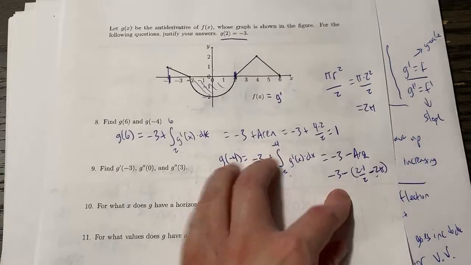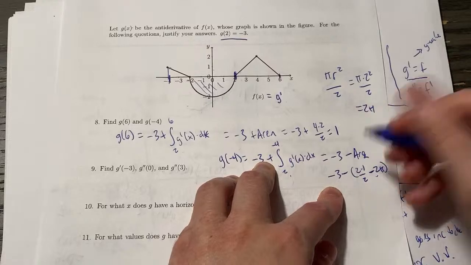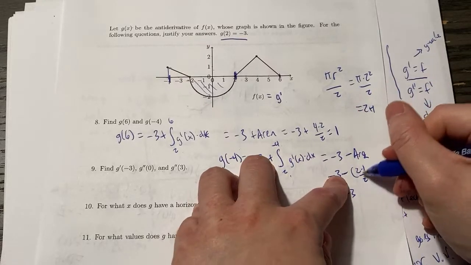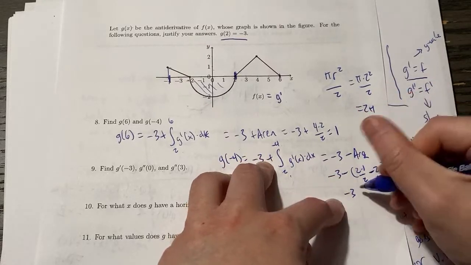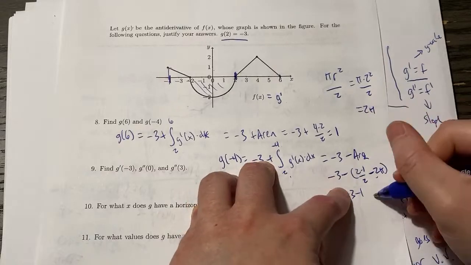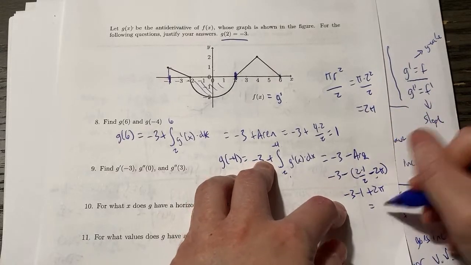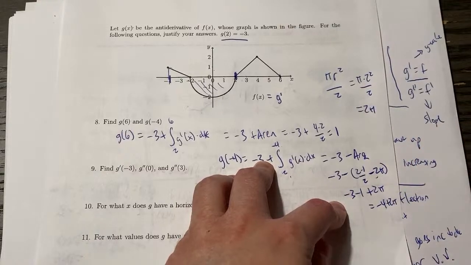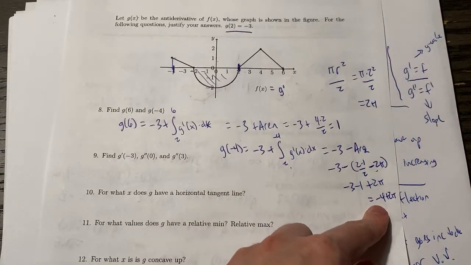Almost done, team. We got this. We're going to distribute this negative, so it'll be negative 3. Well, these 2's cancel, so it'll be negative 3 minus 1. And then we distribute this negative, so it'll be plus 2 pi. So our final answer is negative 4 plus 2 pi. I wish I left myself a little bit more room, but that is the answer.